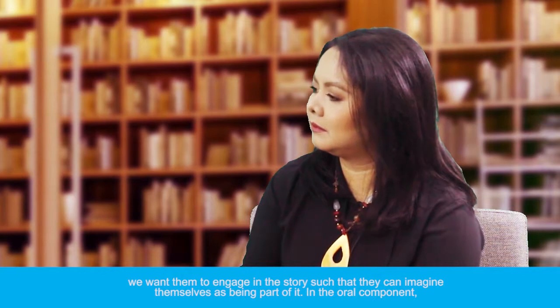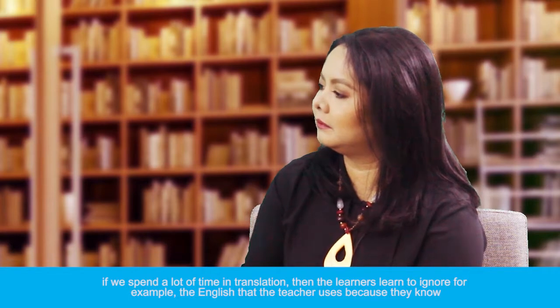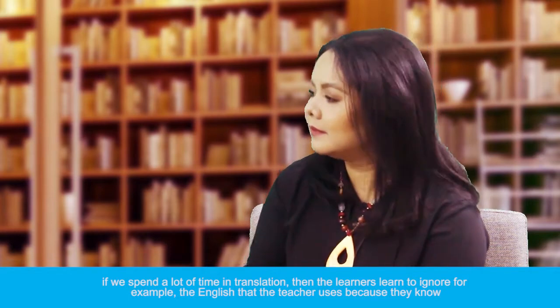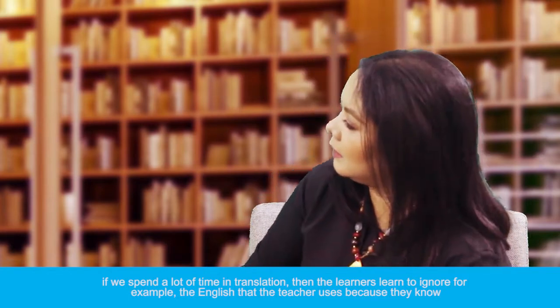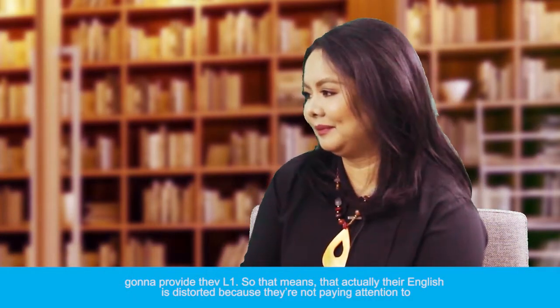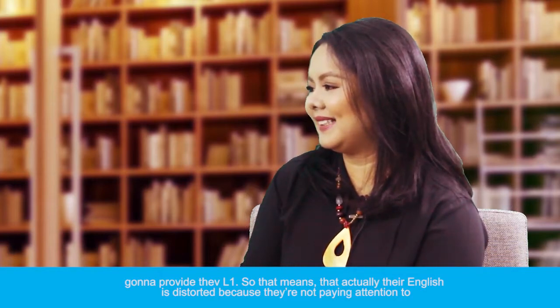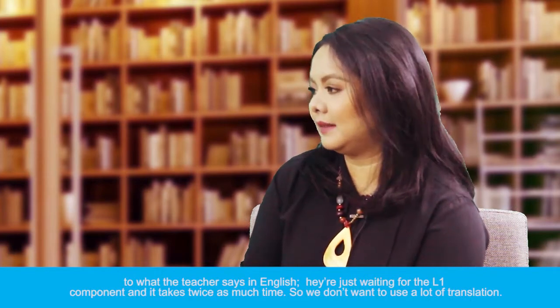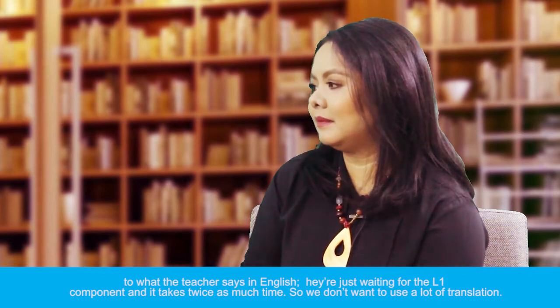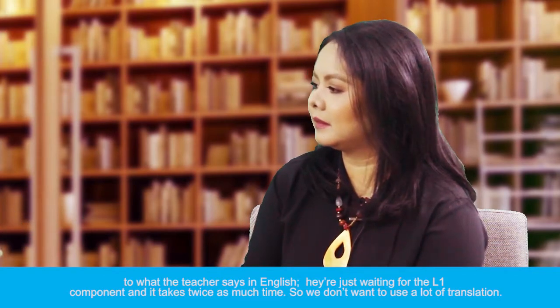In the oral component, if we spend a lot of time in translation, then the learners learn to ignore, for example, the English that the teacher uses, because they know she's going to provide the L1. Yes. Right? So that means that actually their English is thwarted because they're not paying attention to what the teacher says in English. They're just waiting for the L1 component. And it takes twice as much time. So we don't want to use a lot of translation.